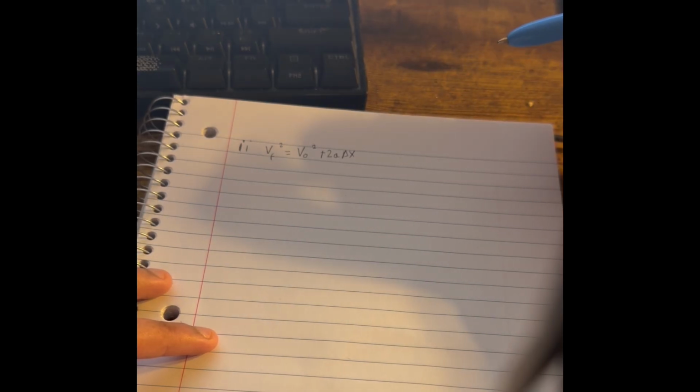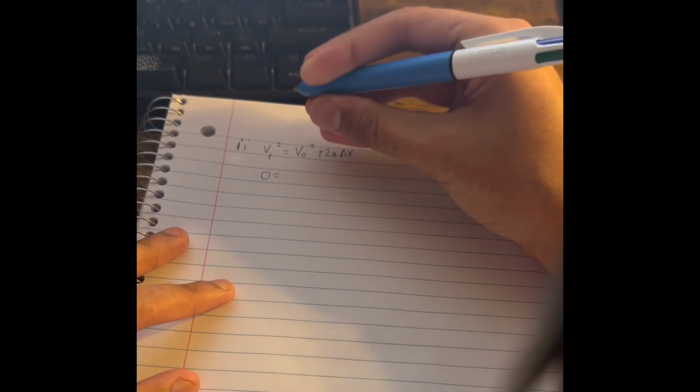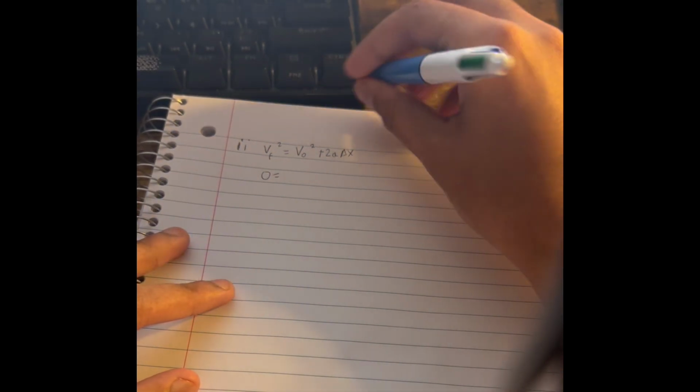Now with this formula, let's begin the derivation. We know the water droplets eventually have to come down, so the final velocity is 0. So we can cancel this term out.